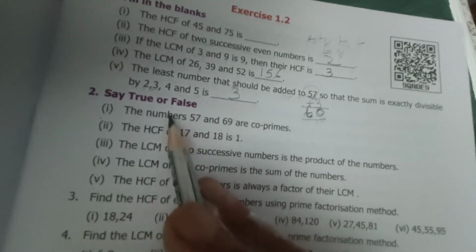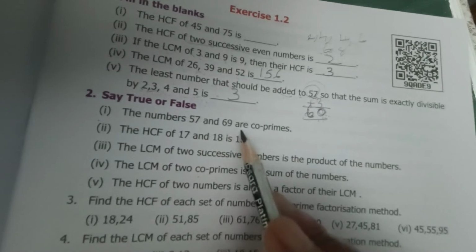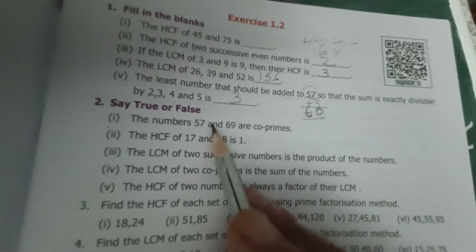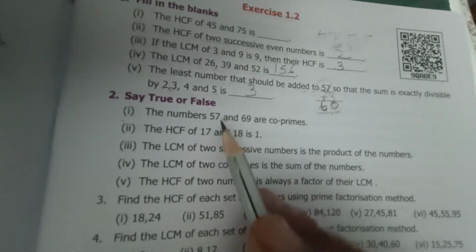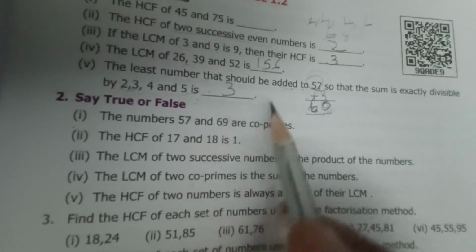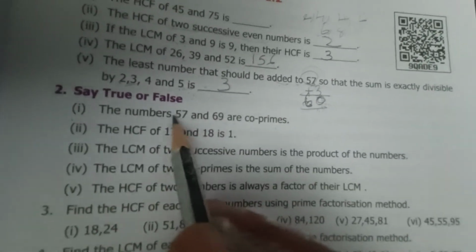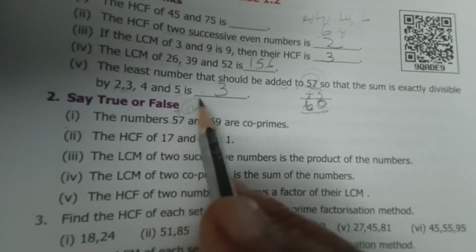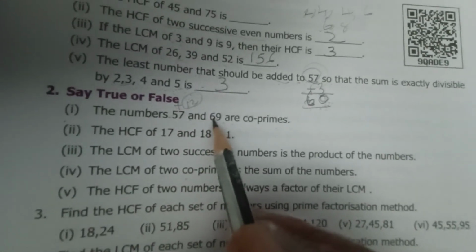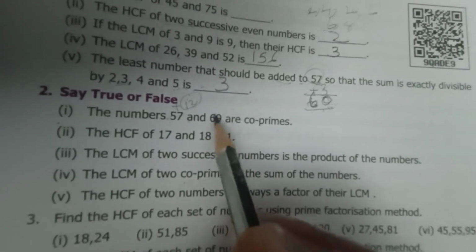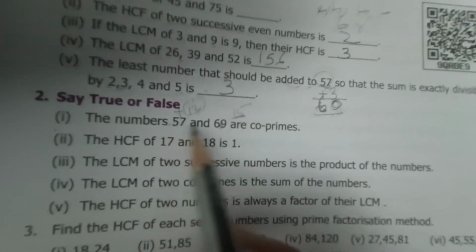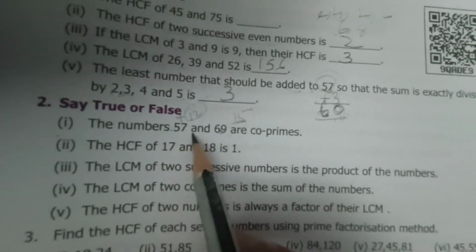True or false? The numbers 57 and 69 are co-primes. What do you mean by co-primes? If you are finding the HCF, and the HCF is 1, then they are called co-primes. That means they don't have any common factor. But here 57, if you add 5 plus 7, it's 12. It comes in 3 tables. 69 also comes in 3 tables. 6 plus 9 is 15. That comes in 3 tables. So both 57 and 69 have a common factor 3.